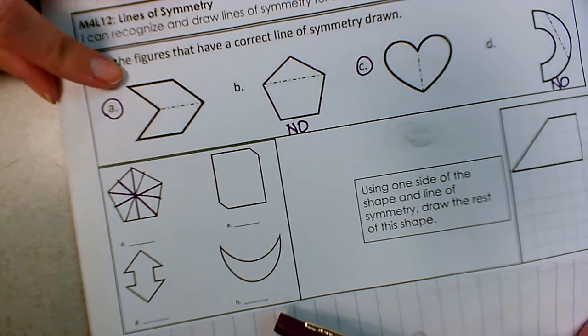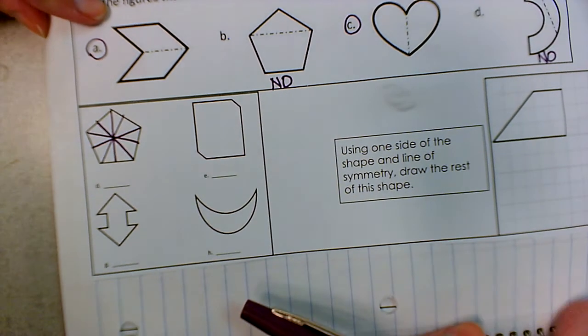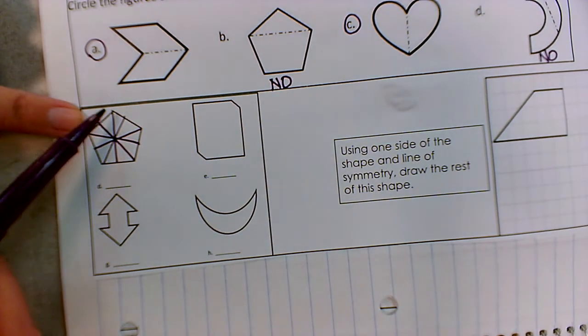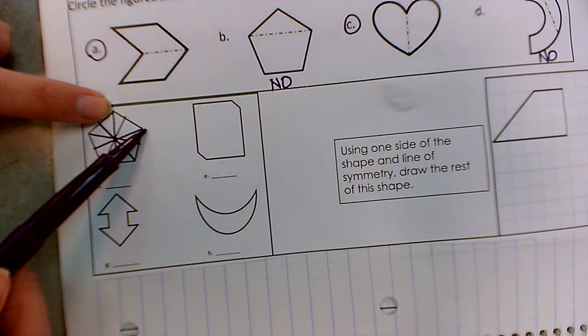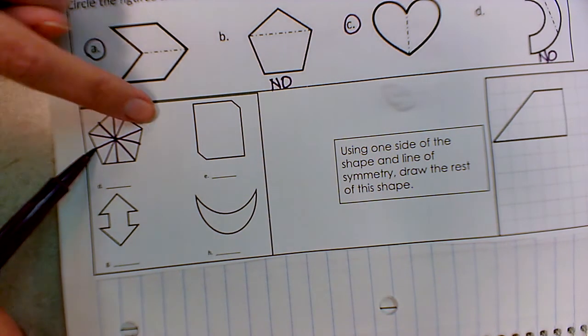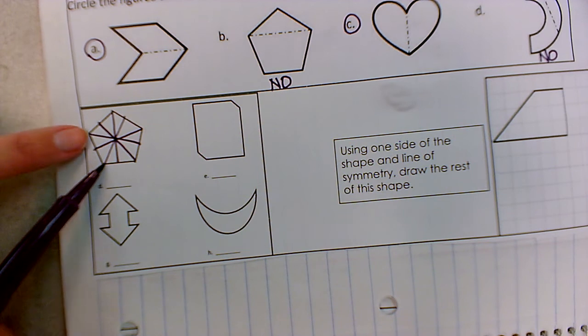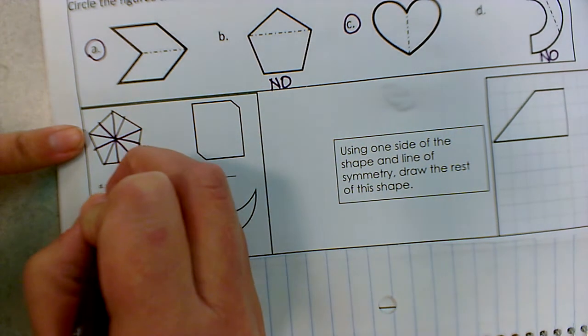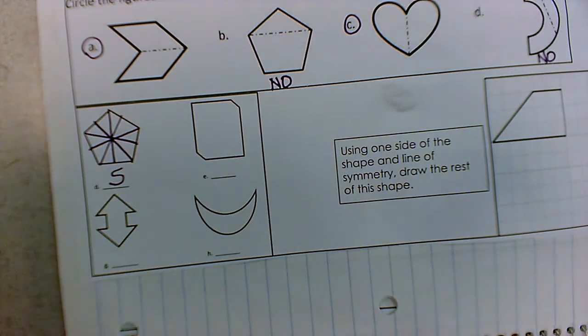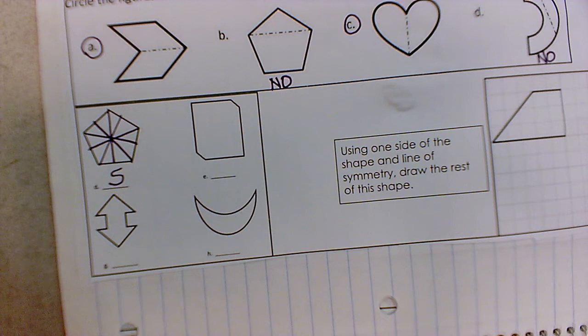So now I need to count, well, how many lines of symmetry do I really have? So I went from 1, 2, I'm counting the points that I went to, 3, 4, 5. There are 5 lines of symmetry on that pentagon. That one was a little bit deceiving when we first started. So using that trick of turning and spinning your paper is extra helpful.